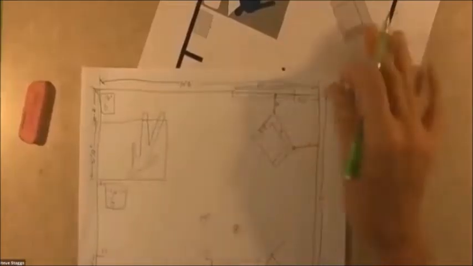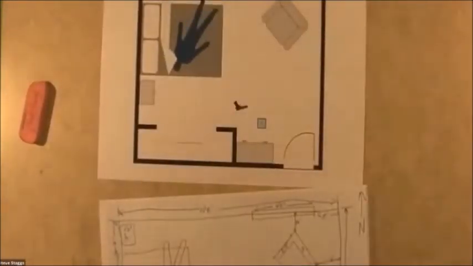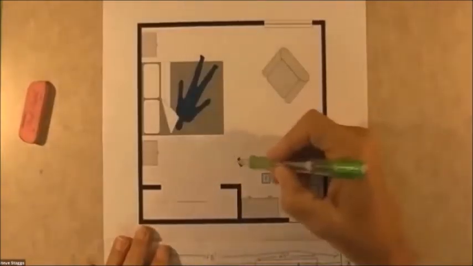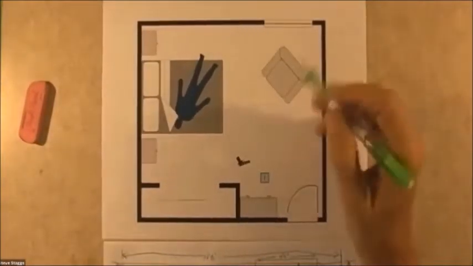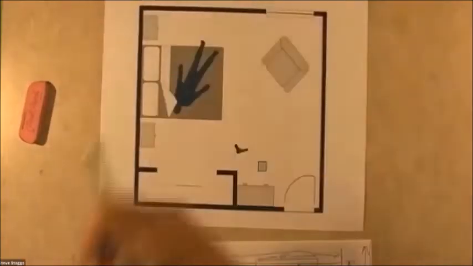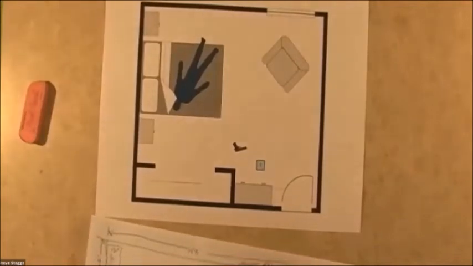Now I can do the same thing with the gun perhaps. So I get out my tape measure and I measure from the north wall down to the gun. Now, when it comes to the gun, I could just measure to the center of the gun and whatever that is. And let's say that's 8 feet 11 inches.